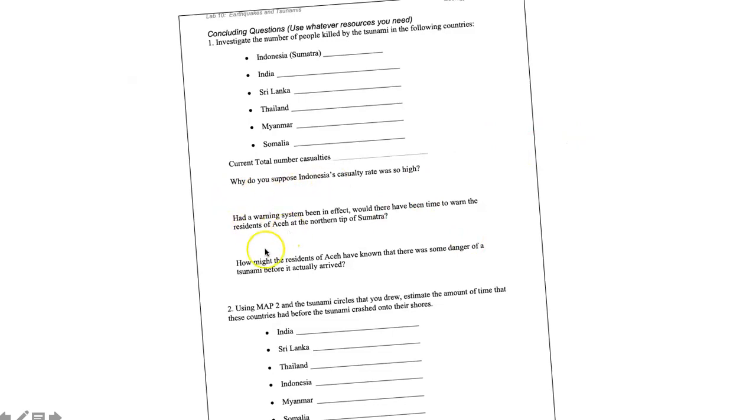So take a look at each of these questions. They're related to the lab that you did and these locations. And then there's another question down here looking at map 2 and the tsunami circles you drew.